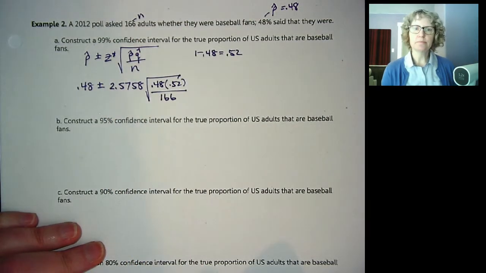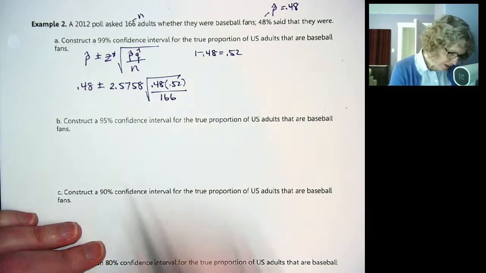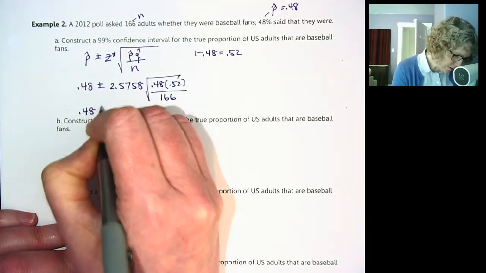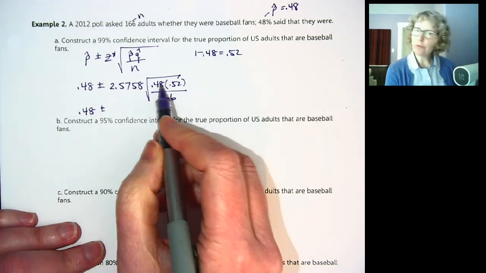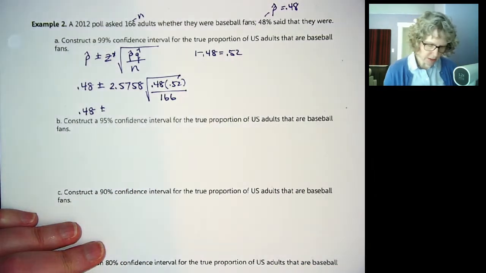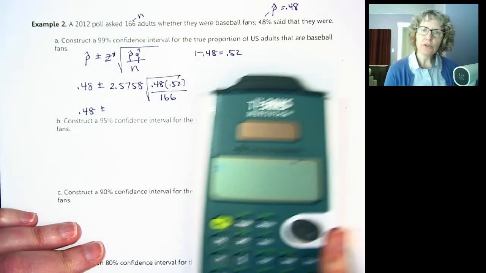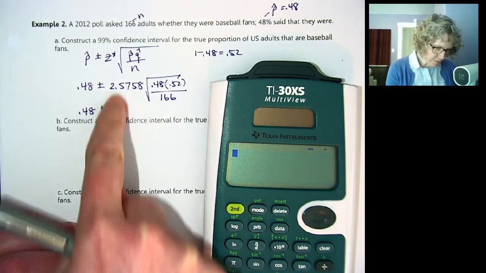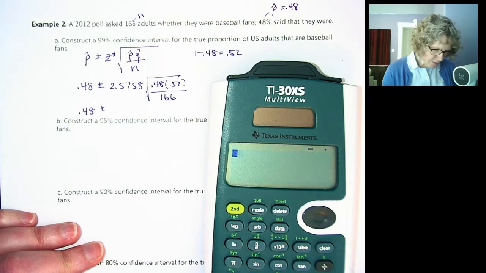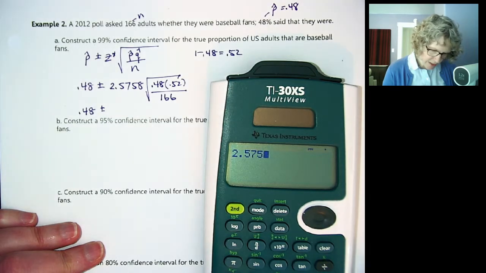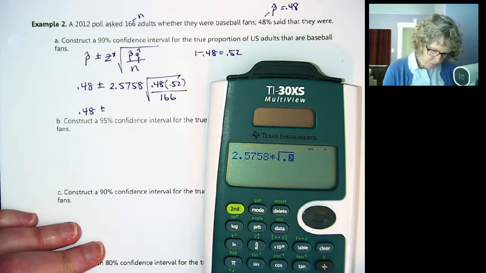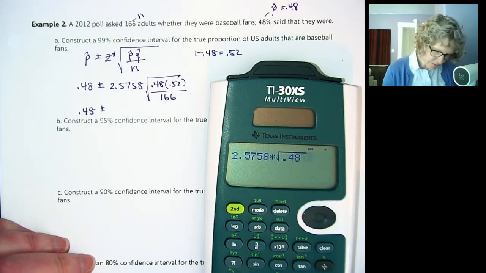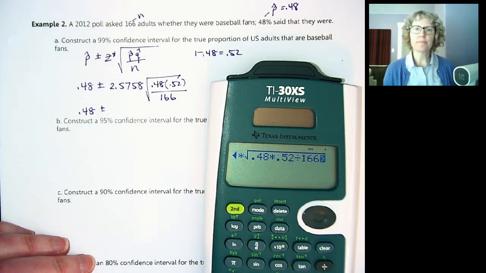That's our N. Okay, now I like to calculate the whole margin of error at the same time. I don't want to have round off. I don't want to be rounding in the middle. We want to keep our answer very accurate. So I'm going to punch in this whole thing at the same time. 2.5758 times the square root of 0.48 times 0.52 divided by 166.